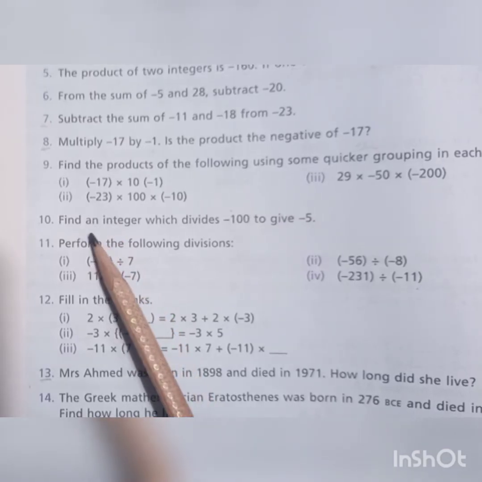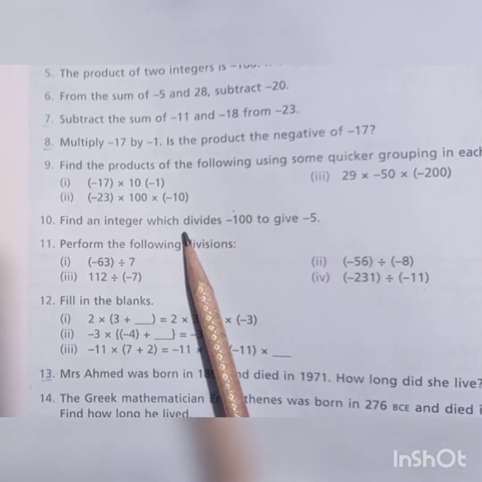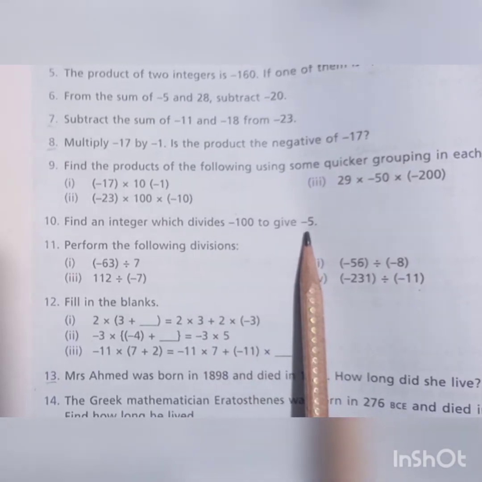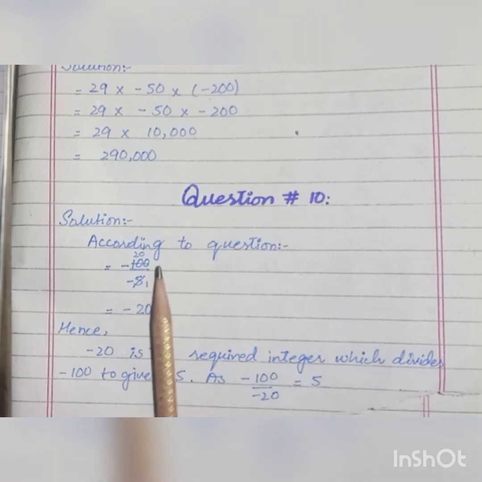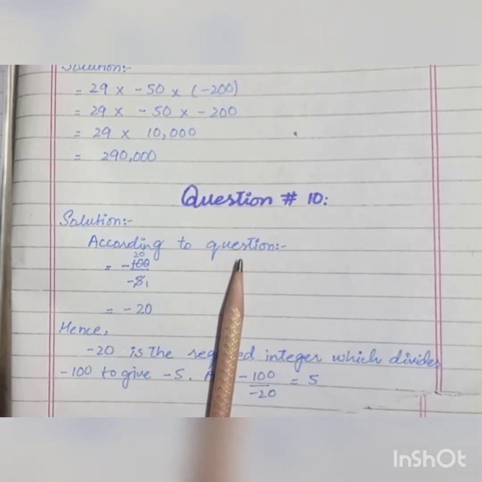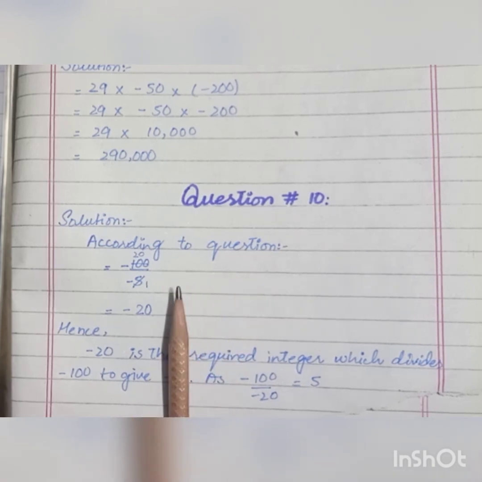Question number 10 is find an integer which divides minus 100 to give minus 5. Students, हमने वो इंटीजर फाइंड आउट करना है जो minus 100 को डिवाइड करने के बाद आंसर minus 5 दे. And you can see here, according to the question, we have to find that number which divides minus 100 and gives the answer minus 5.